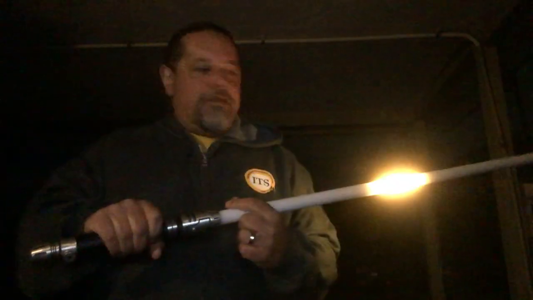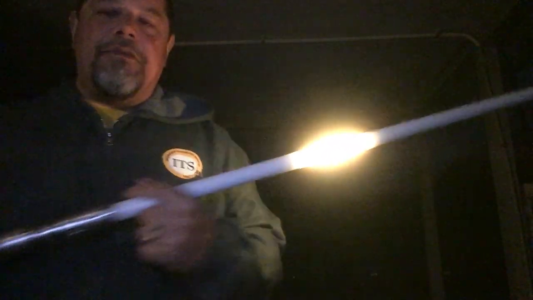So those are... Battery power level. Oh, my battery's going down. So those are the 6 styles I've got done up so far for Kenobi.